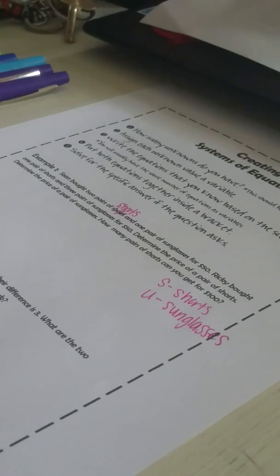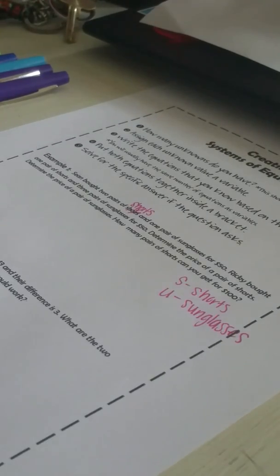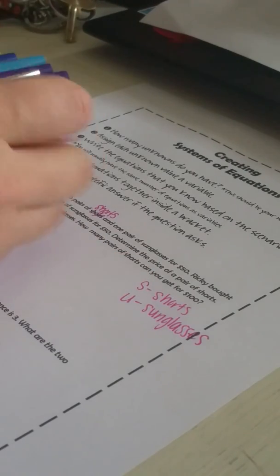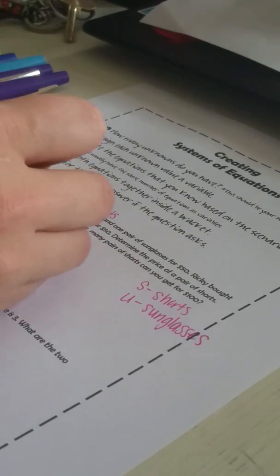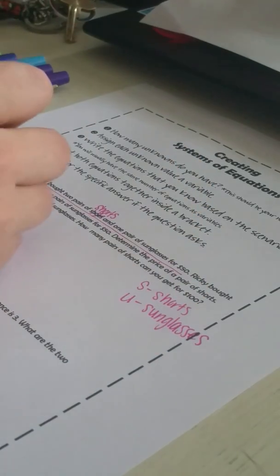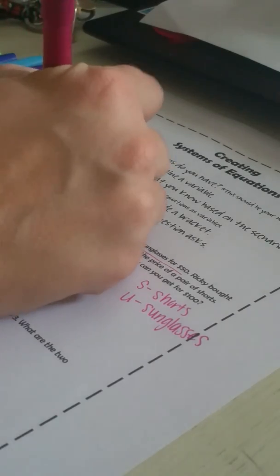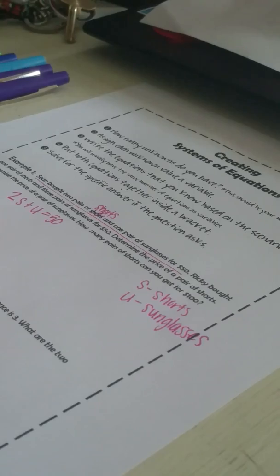So you first start with the first part of what it's asking you, and it's usually the first or second sentence, and that's your first equation. So he bought 2 pairs of shorts and 1 pair of sunglasses for $50. So that would be 2S plus U equals 50.